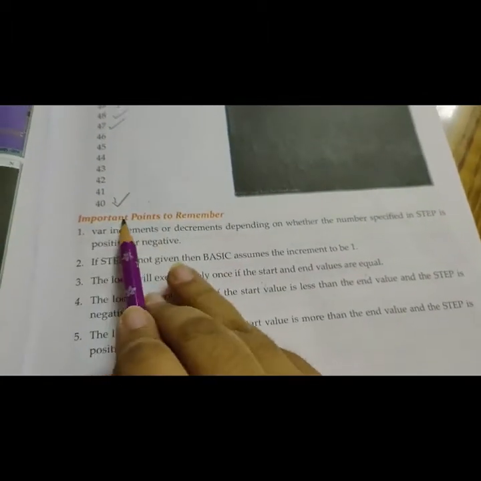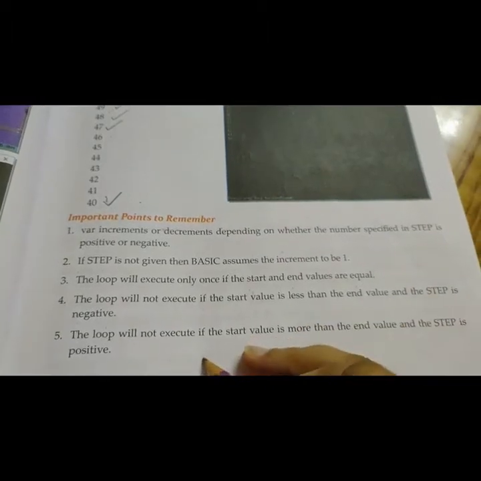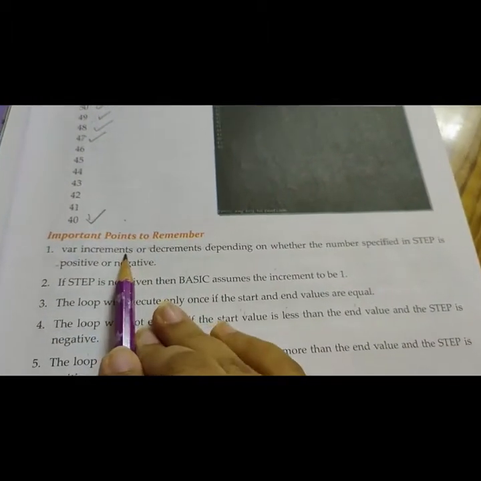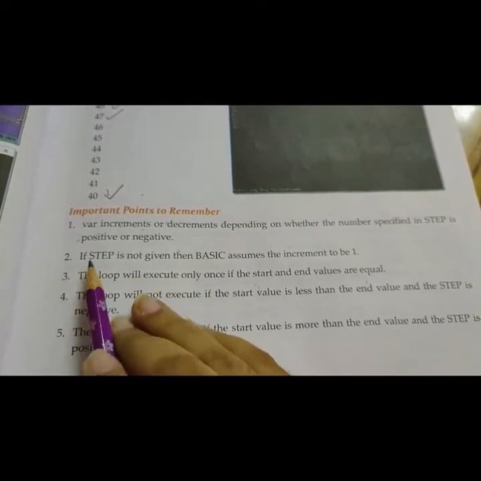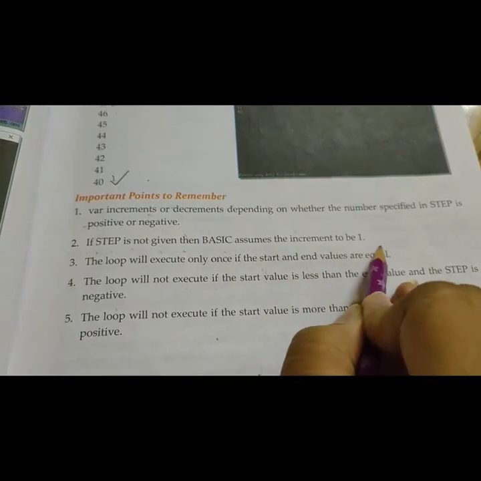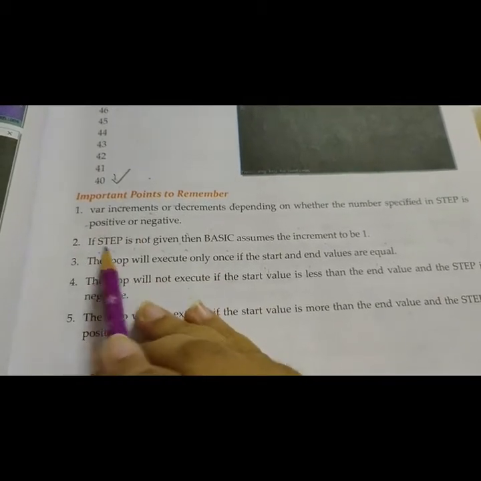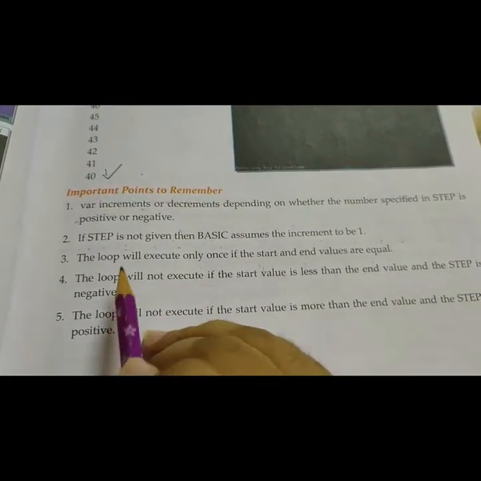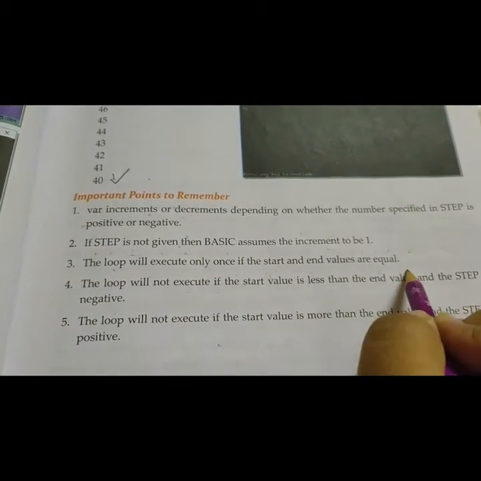The next topic is important points to be remembered. We have to remember these while performing a program. The first point: the loop increments or decrements depending on whether the number specified in step is positive or negative. The second point is, if step is not given, then BASIC assumes the increment to be 1, as we saw in the program. The third point is, the loop will execute only once if the start and end values are equal.